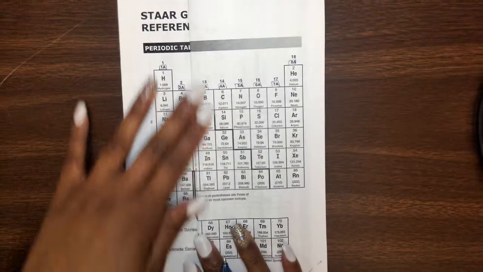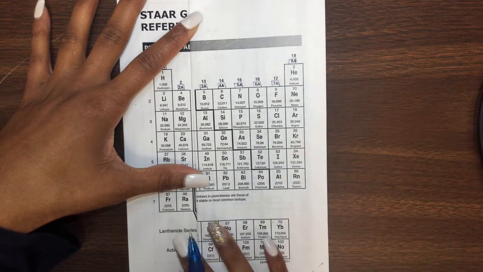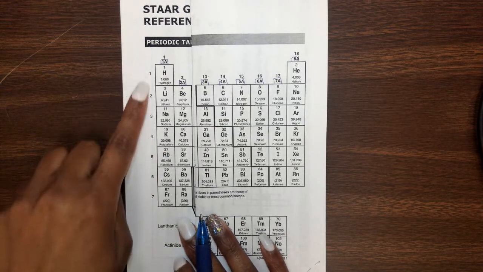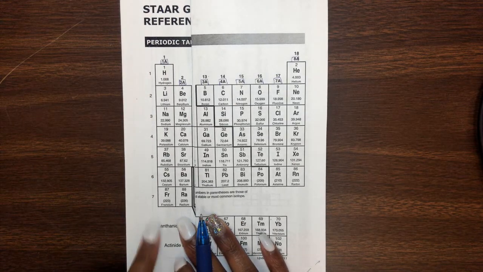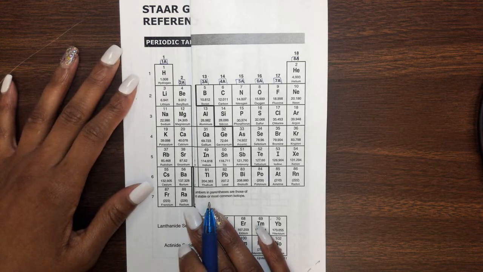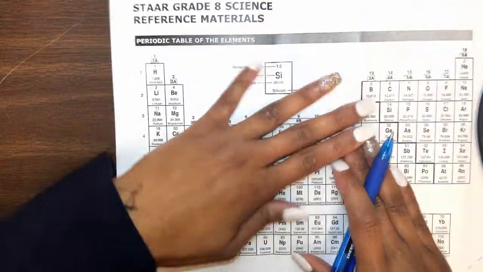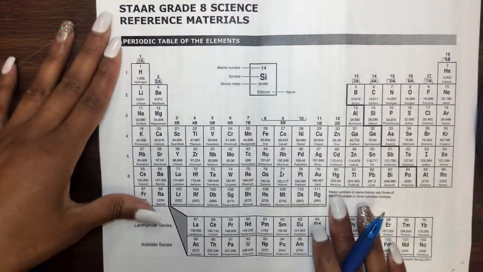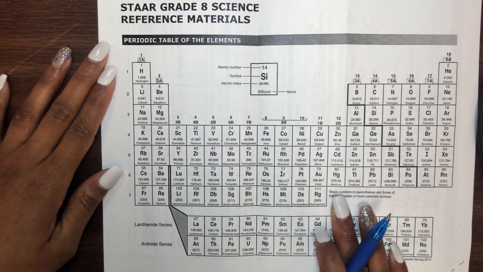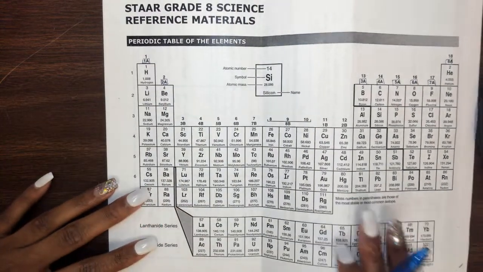So these are our groups. Groups go up and down or vertical. And we have 8 groups. And our periods are right here. So we have 7 periods just like we have 7 class periods a day. So now I'm going to just make a few notes to help us remember what they tell us. So the periods tell us the number of shells or energy levels or orbits. All of those words can be used interchangeably.